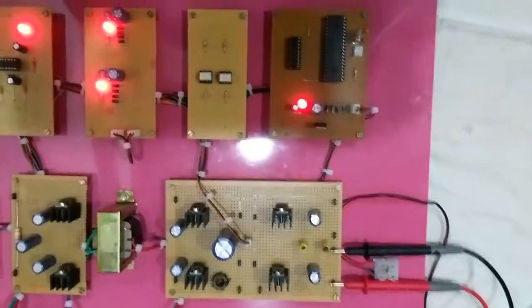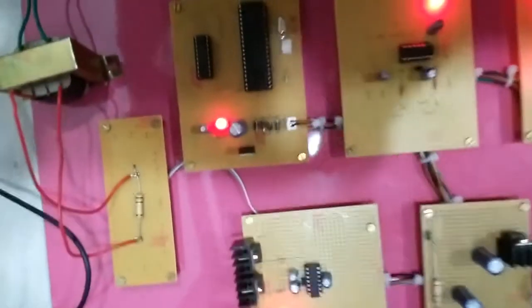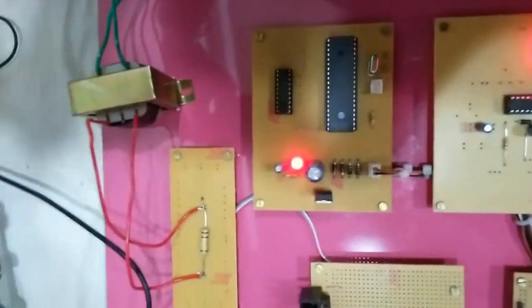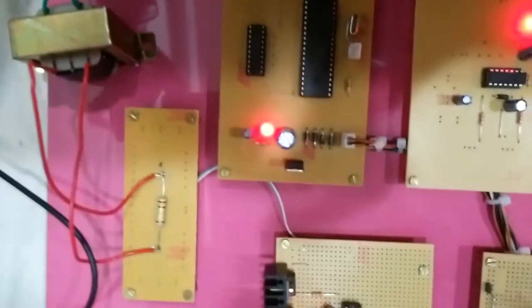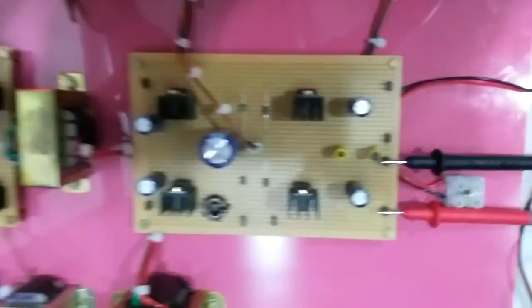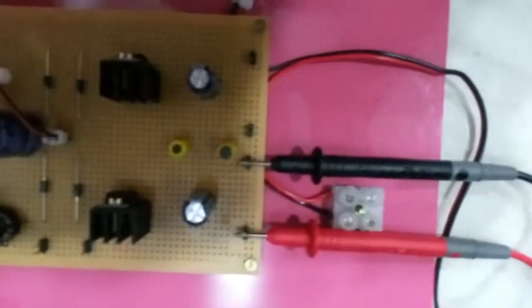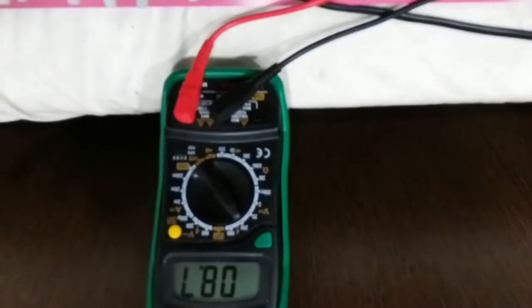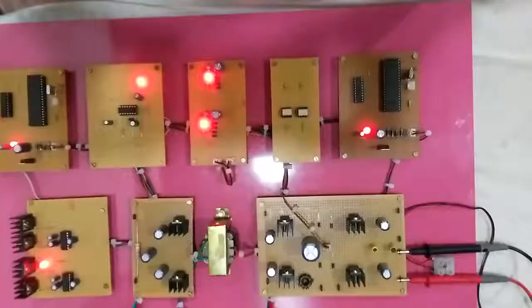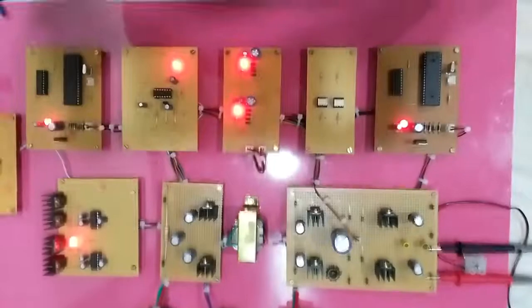To check the bidirectional condition, we are removing all these three inputs, and we are giving supply through this load. Through the AC transformer, we are giving supply on the output side to check whether this kit works in bidirectional condition, and on the input side we are checking whether it gets charging. And this is our obtained output. So this indicates that the kit works even in bidirectional condition too.